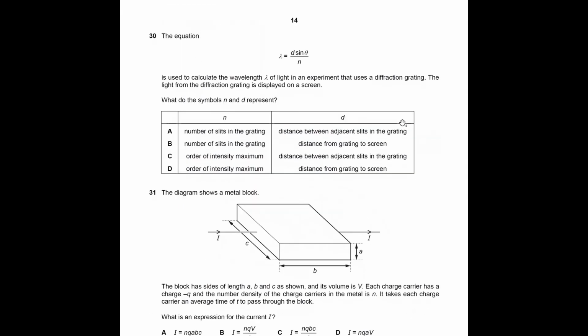And then if you have a look at question 30, you have the equation lambda equals d sine theta over n, used to calculate the wavelength lambda of light in an experiment that uses a diffraction grating. The light from the diffraction grating is displayed on the screen. What do the symbols n and d represent? So this one, the original form should be d sine theta equals n lambda for a diffraction grating.